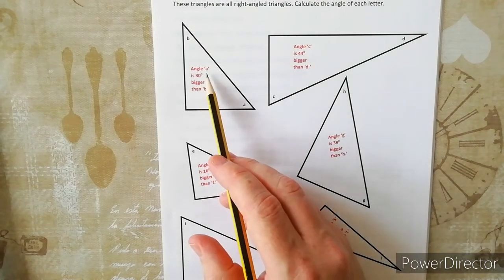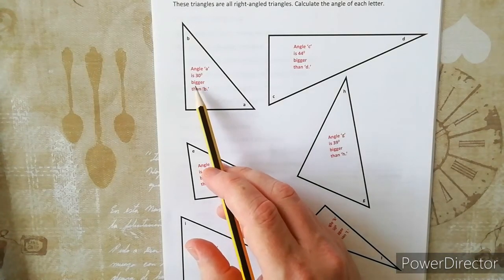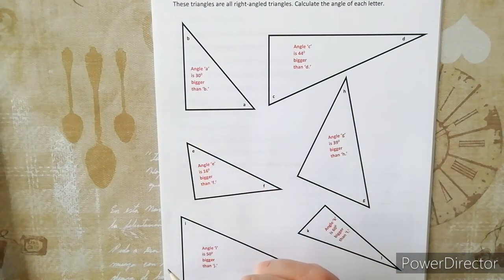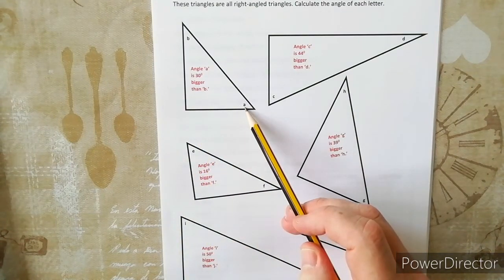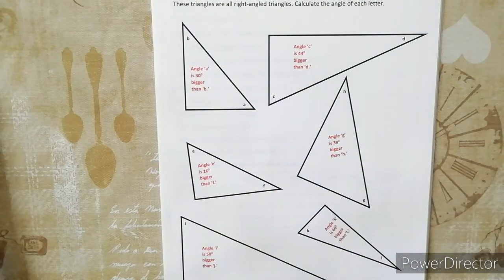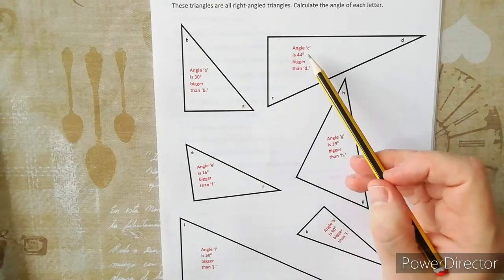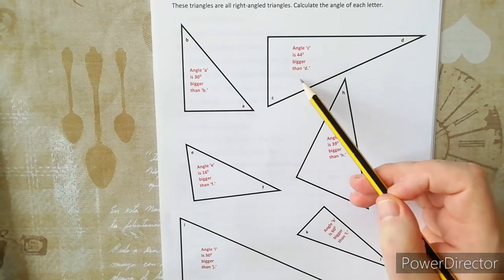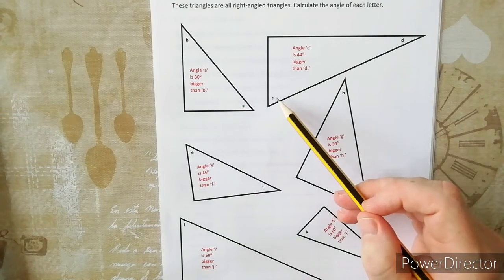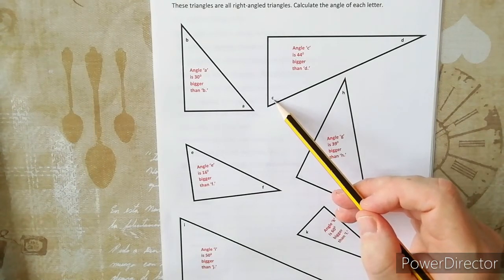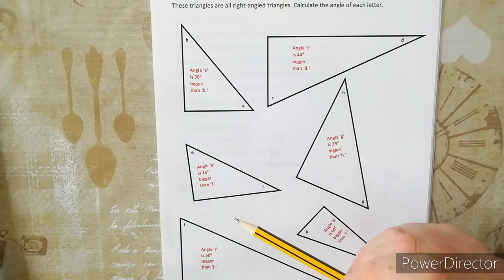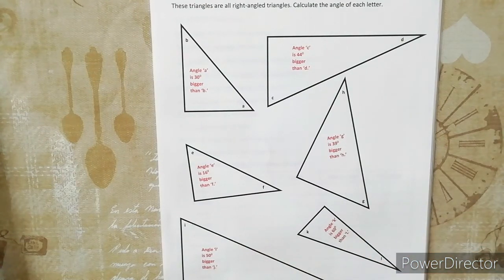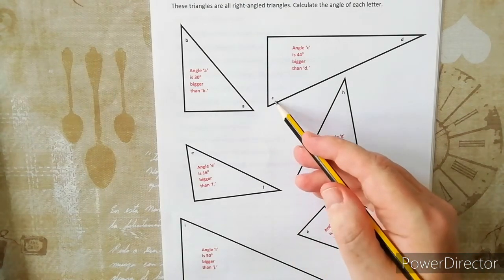It says, angle A is 30 degrees bigger than B. So A is 30 degrees bigger than B. If you look at this one, angle C is 44 degrees bigger than D. So this one here is 44 degrees bigger than D. And the question will always say, what is the size of A, or what's the size of C and D?